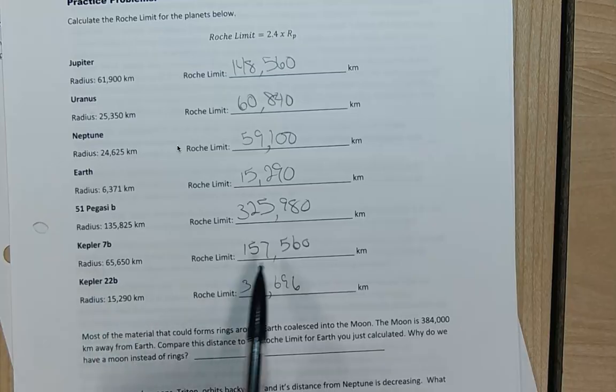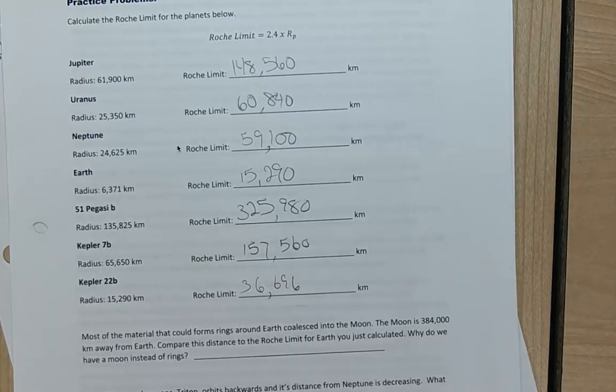So if we were looking for exomoons orbiting around Kepler 22b, where would we expect to look for these moons? Well, let's look for moons that are farther away than 36,000 kilometers. You wouldn't expect to find a moon inside 36,000 kilometers away from Kepler 22b, because the moon would get shredded and turned into ring material.